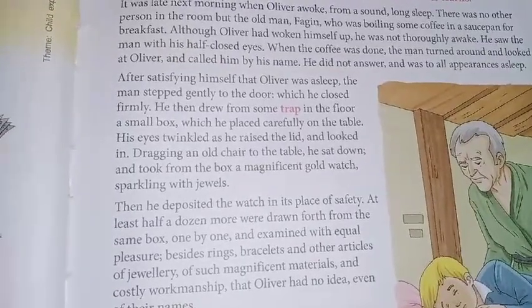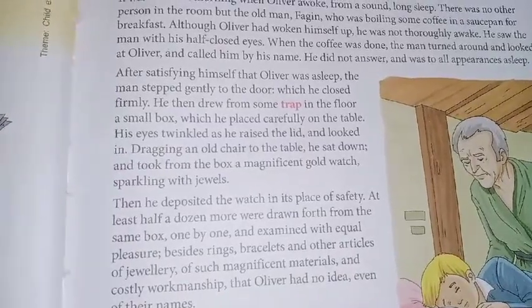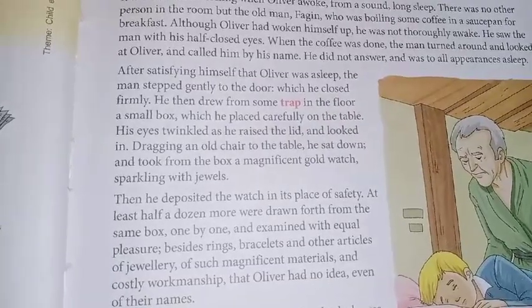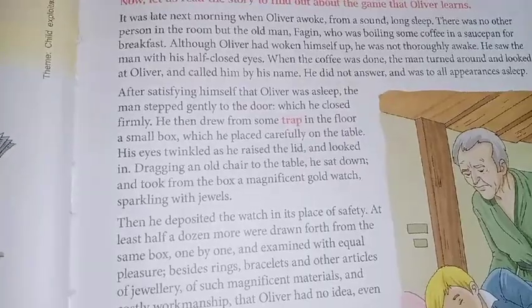Dragging an old chair to the table, he sat down and took from the box a magnificent gold watch sparkling with jewels. Then this man, he thought that Oliver is sleeping.